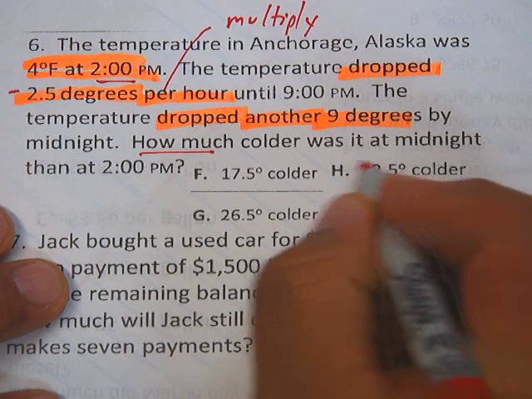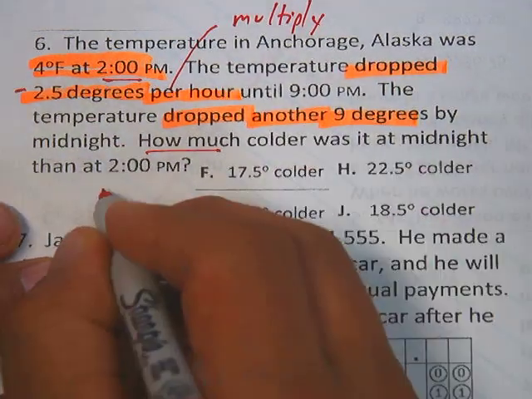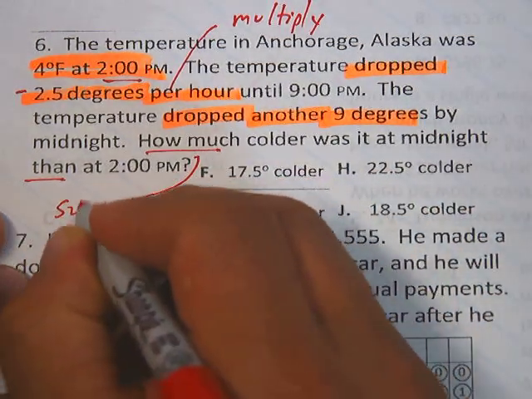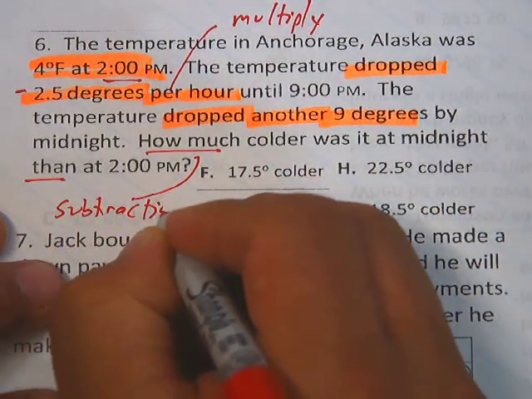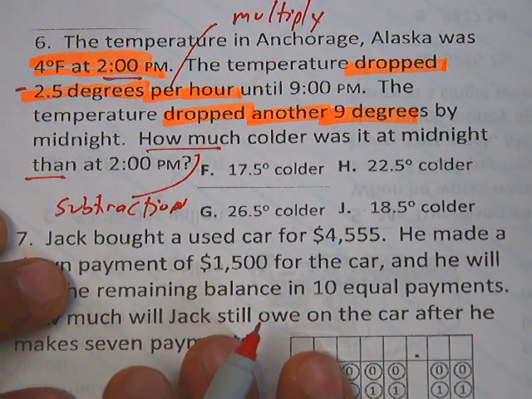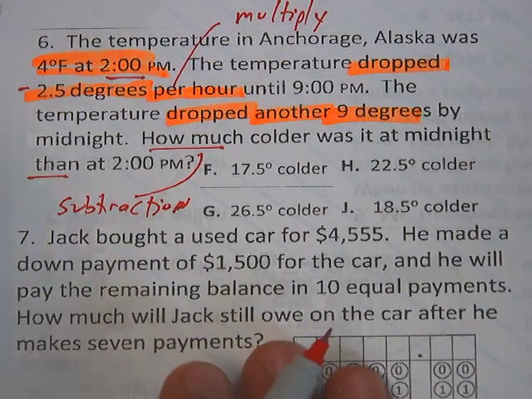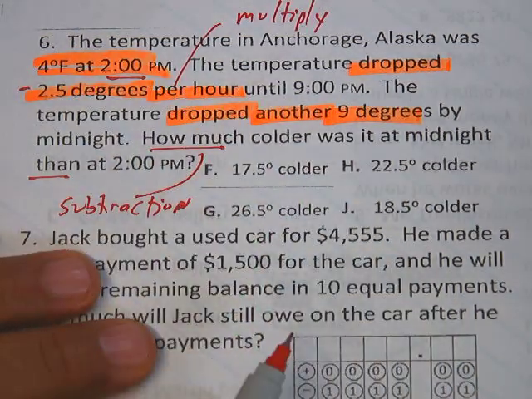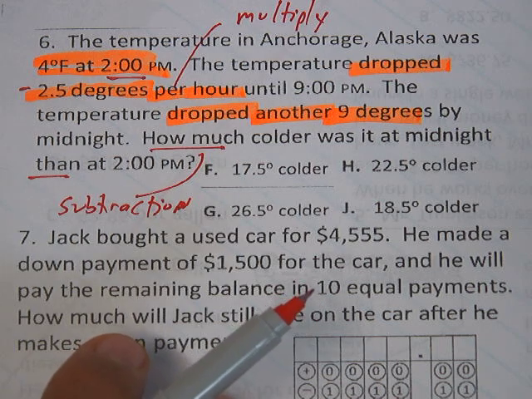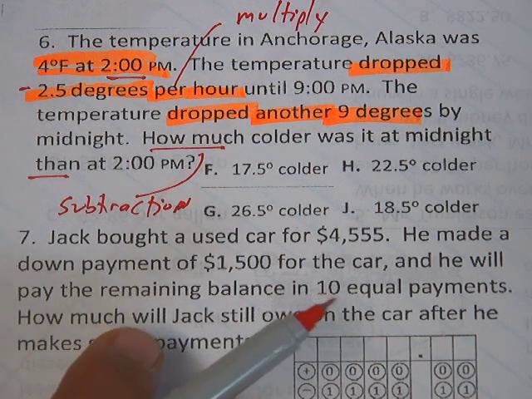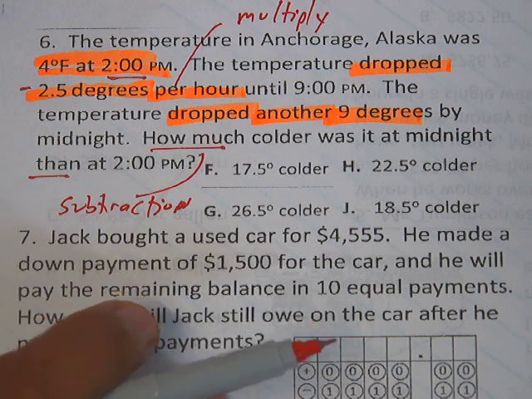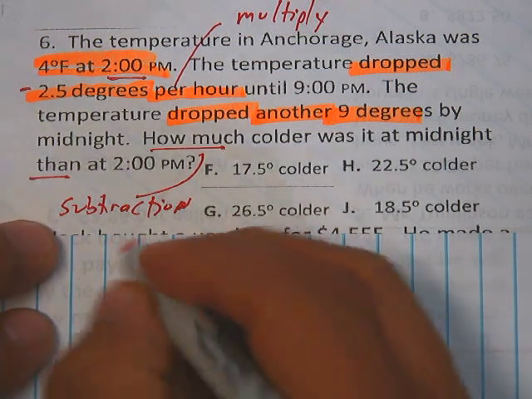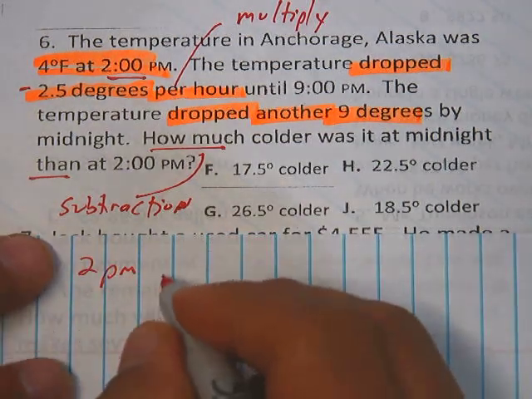So dropped another 9 degrees. Okay. Now the question is, how much colder was it at midnight than at 2 p.m.? How much then? Those words go with subtraction. Okay, they go with subtraction. And so now I think, okay, how much time has passed from 2 p.m. to 9 p.m.? Okay, so I have to think there.